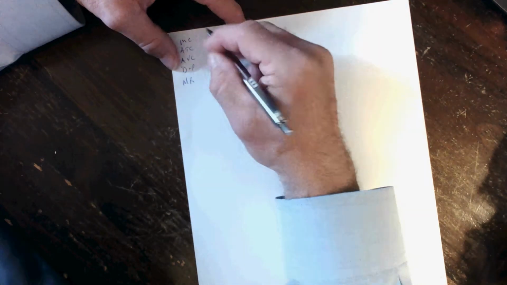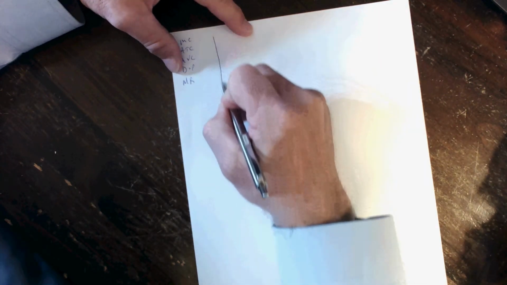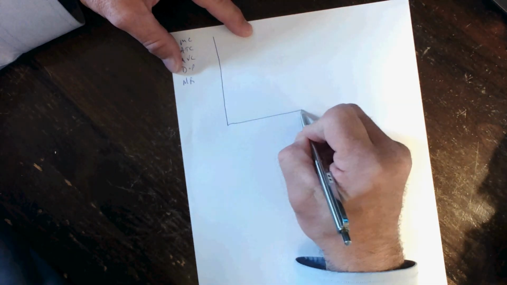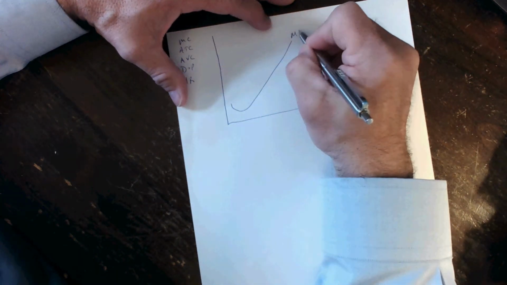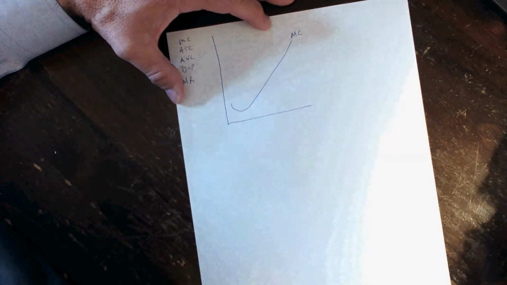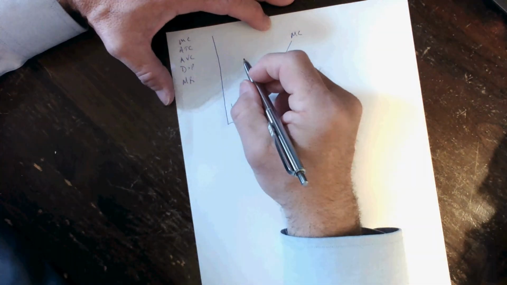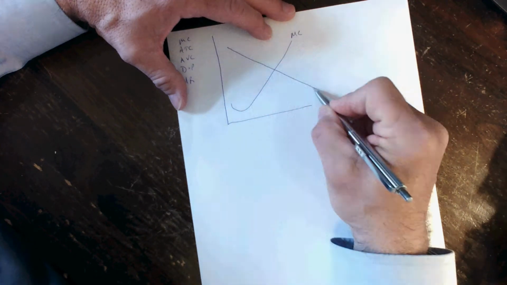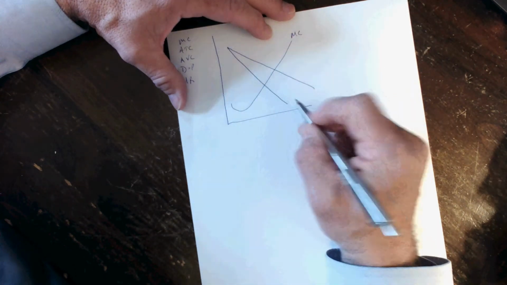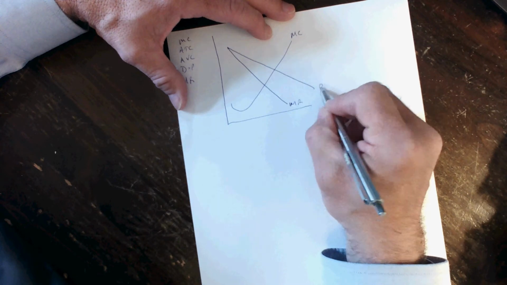So let's draw our axes. Your marginal cost curve looks like a check mark. Your marginal revenue and demand curves: marginal revenue looks like an inverted V, and price equals demand.